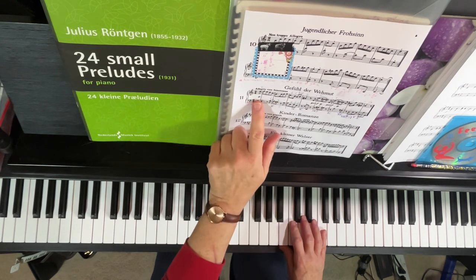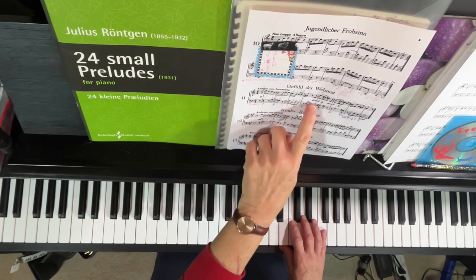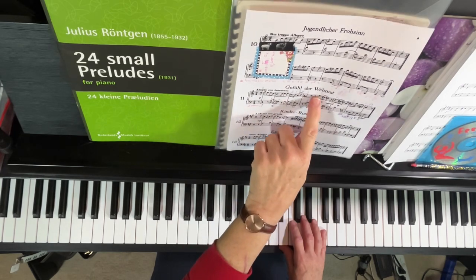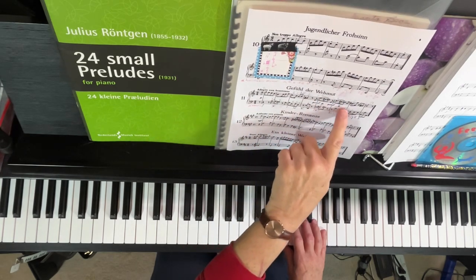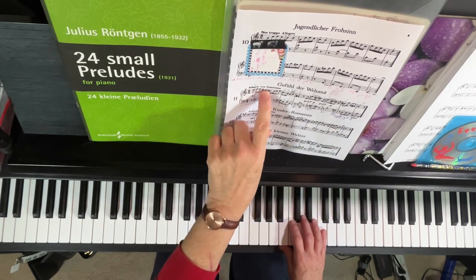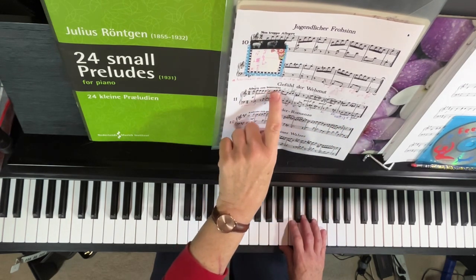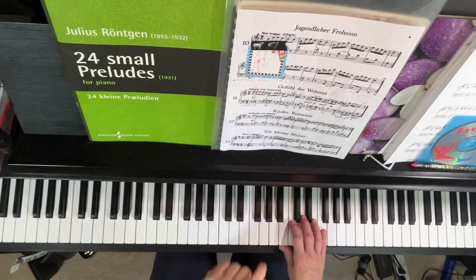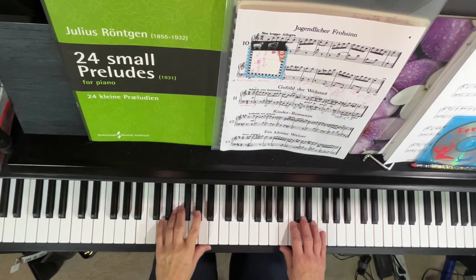You'll notice it starts off piano, and it has a little poco forte here at this point and a poco forte there, and it returns to piano. It's supposed to be adagio con tenerezza, which is adagio with tenderness. So here I go, 1 and 2.